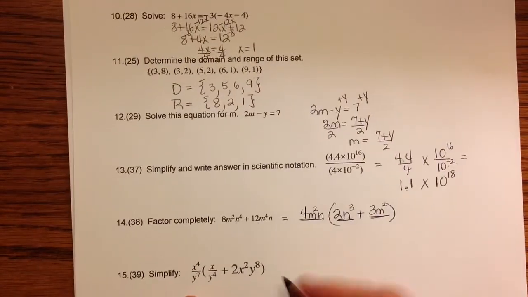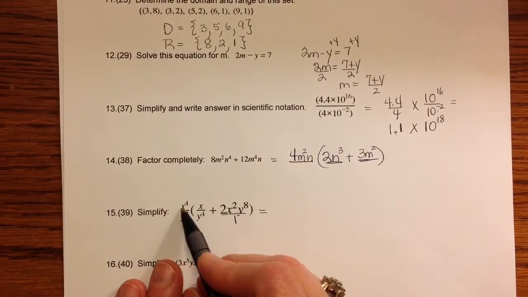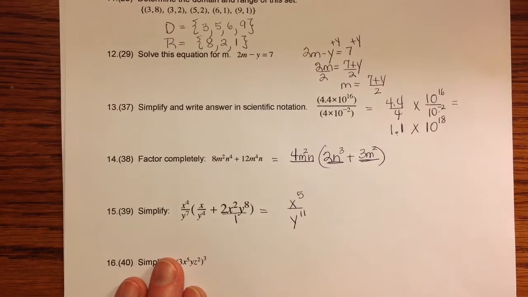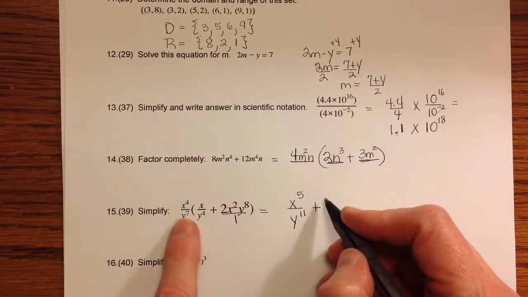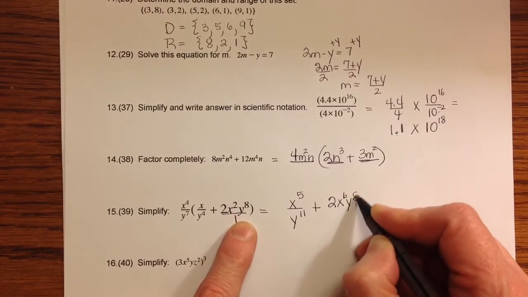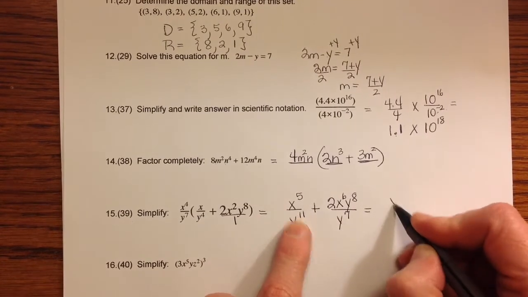Okay, I've got another distributing one. Probably going to have some cleanup, so let's go ahead and distribute, and then we'll clean it up. Let's go ahead and put a 1 under this one. So we've got x to the 5th over y to the 11th, plus, on top, 2 x to the 6th, y to the 8th, over y to the 7th. There's not much cleanup on this one. This one's already simplified.